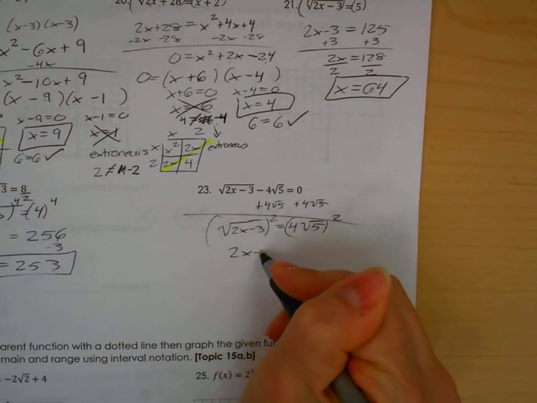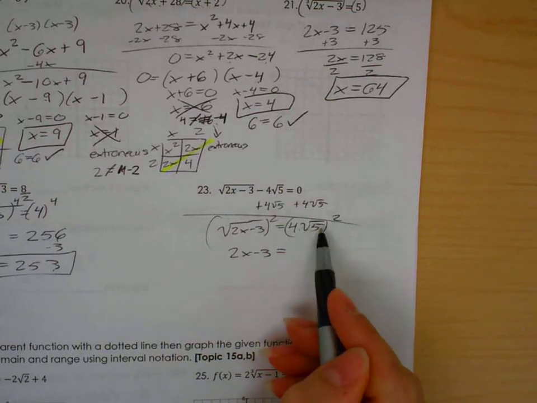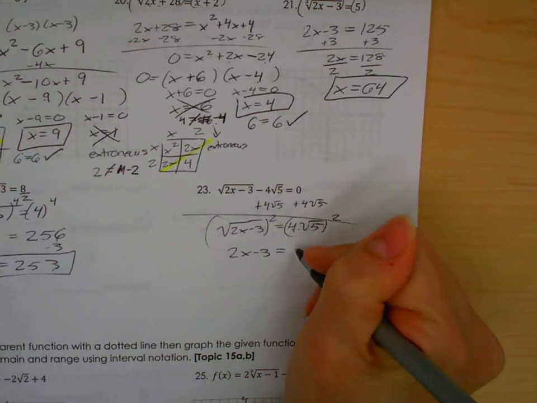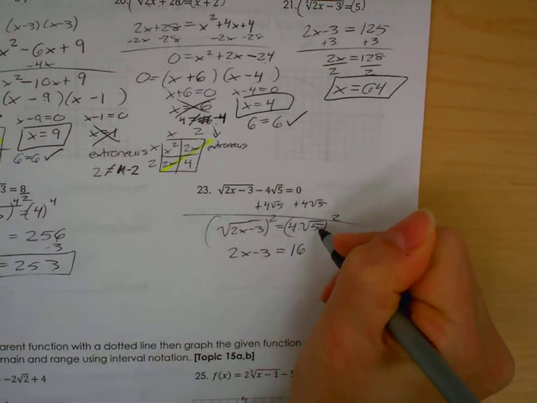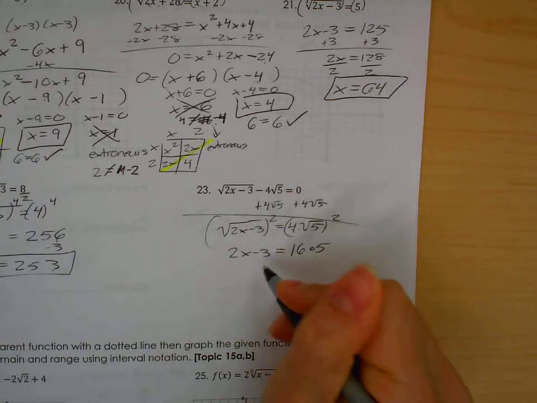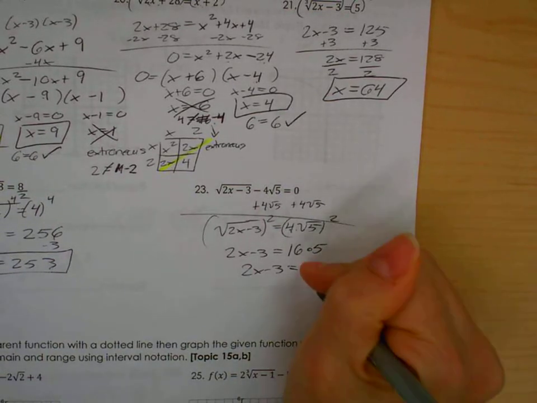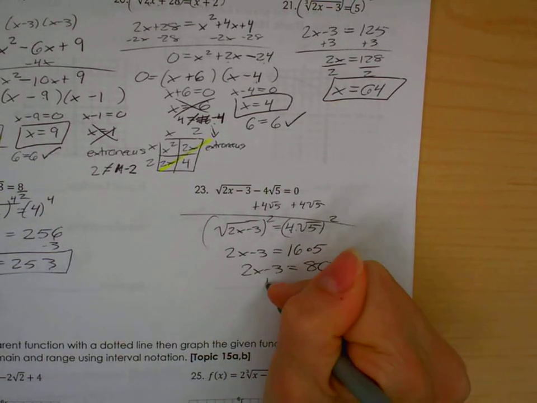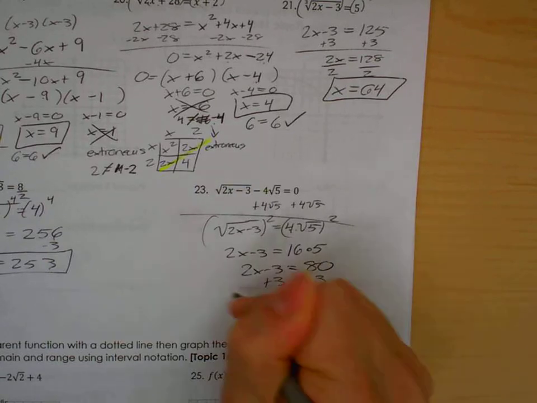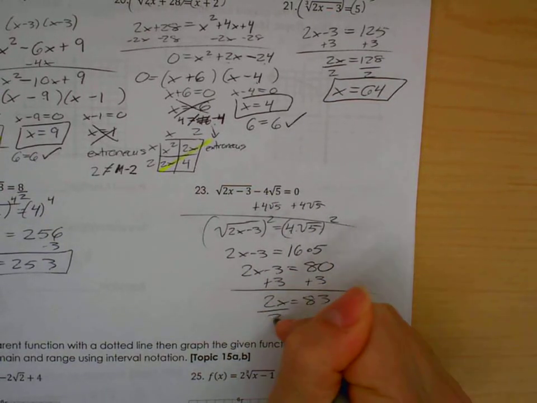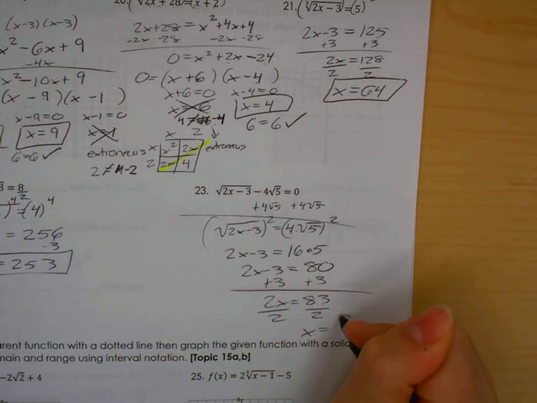So we square that side, we square that side. This side gives me 2x minus 3. And when you square something like this, you square the outside, which is 16, 4 times 4 is 16. And the inside gives you 5. So what I have is 2x minus 3 equals 80. I'm still trying to get x by itself, so I'm going to add 3 to both sides and divide by 2. So I get 83 over 2.